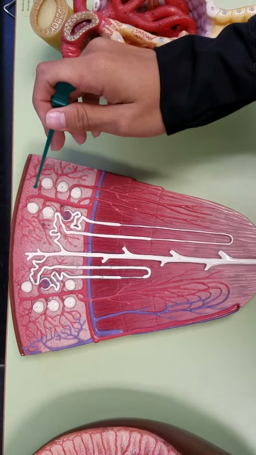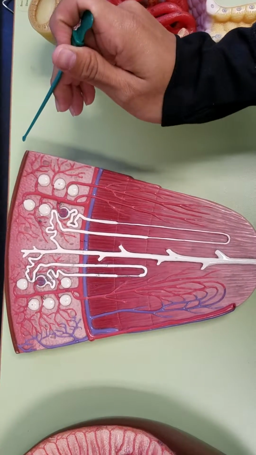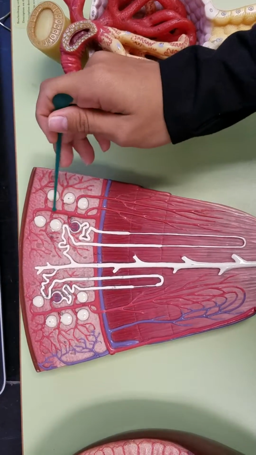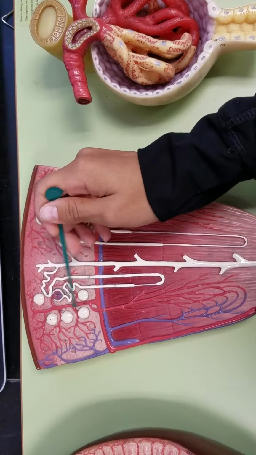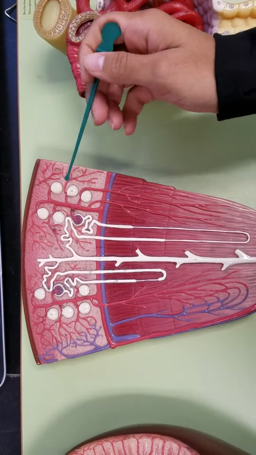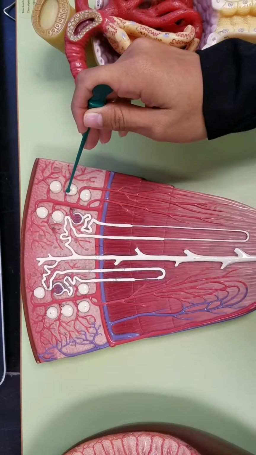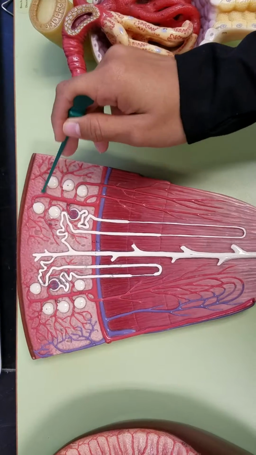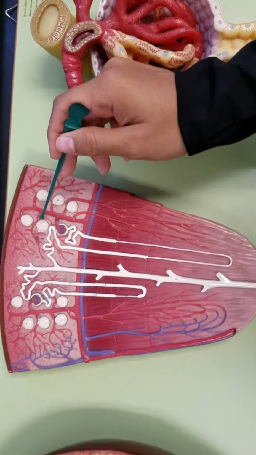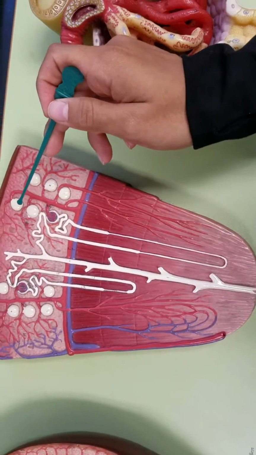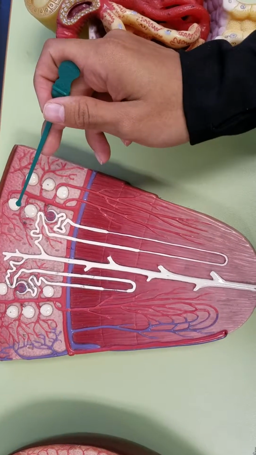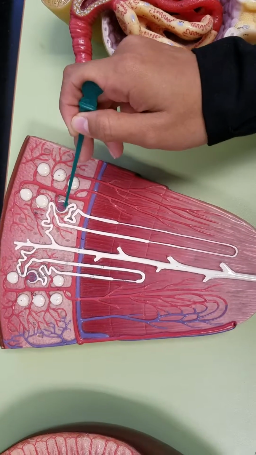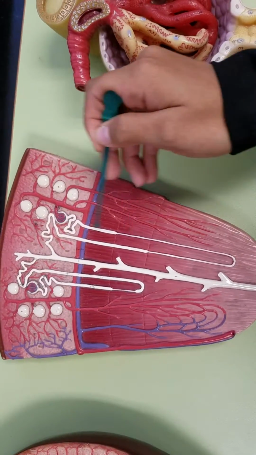Now we are going to find the afferent arterioles coming off of the interlobar artery. So this is the interlobar artery, and the arteries coming off of them into the corpuscle will be the afferent arterioles. Next, we are going to go for the proximal convoluted tube, which would be this tube, because it's more proximal to the medulla.